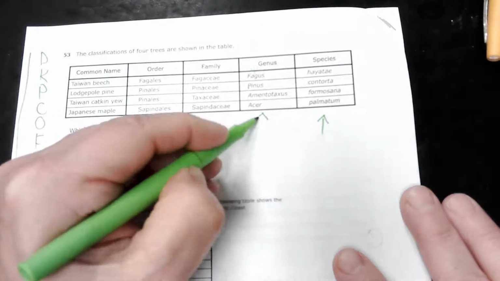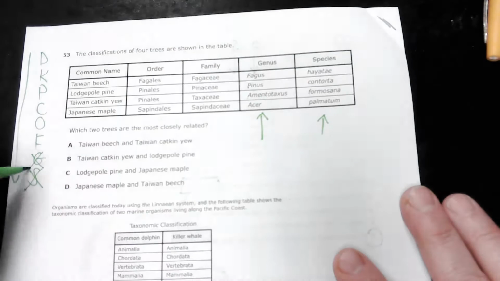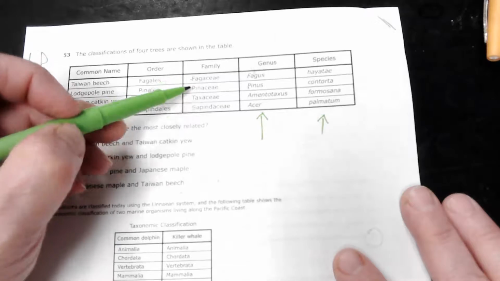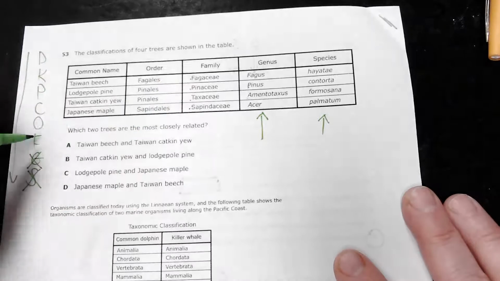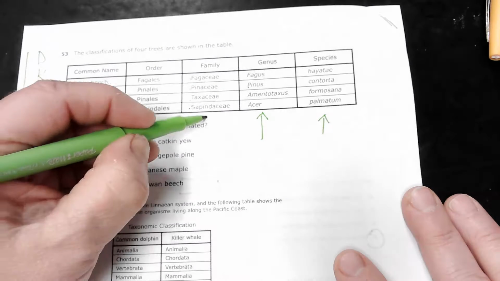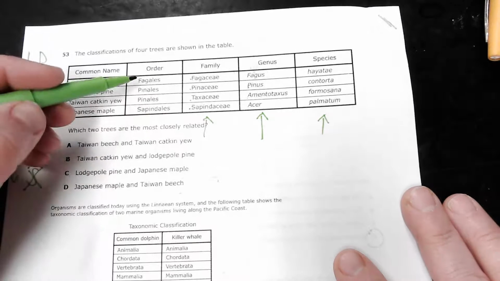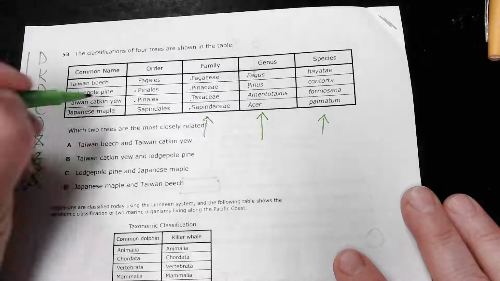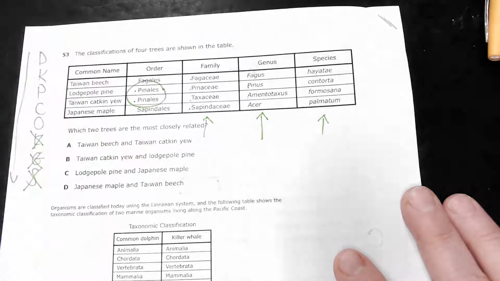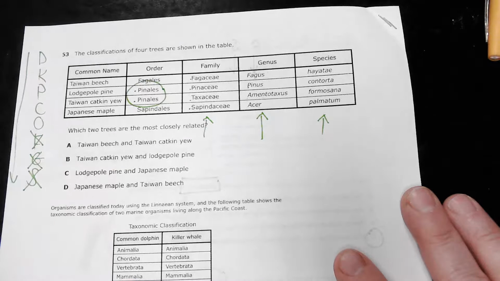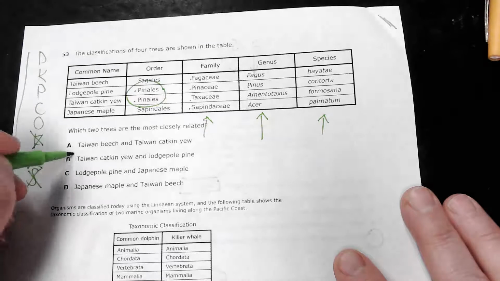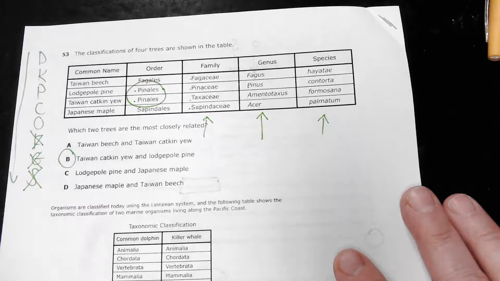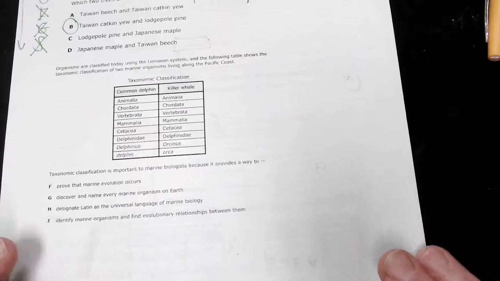Genus. They're all in different genera. Family. Different names. They're all in different families, right? Order. These 2 names here are the same, aren't they? So these 2 are in the same order. That means that those 2 are more related than any of the others. That's why that's the correct answer. That was easy, right? Look for the same name. Coming down here, last question.